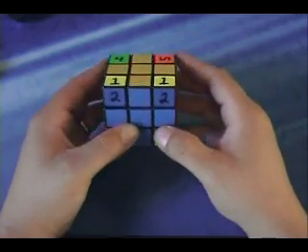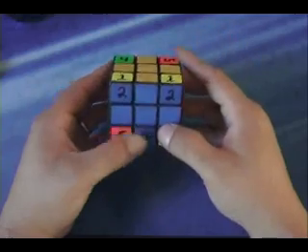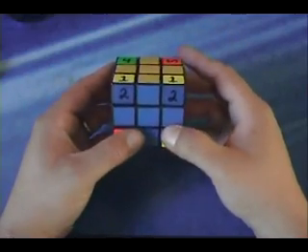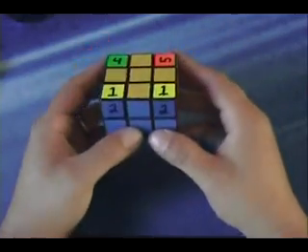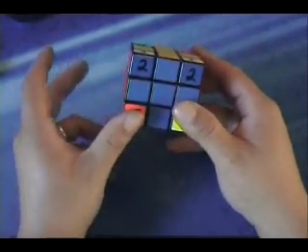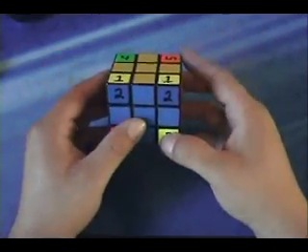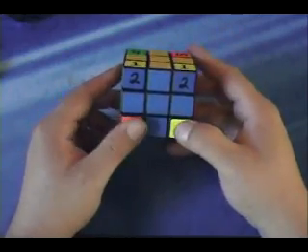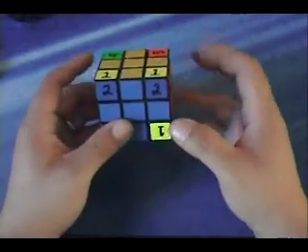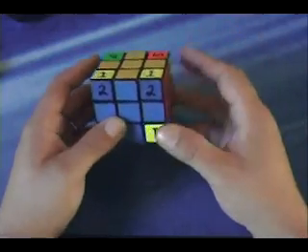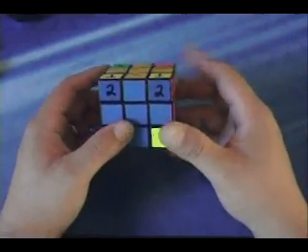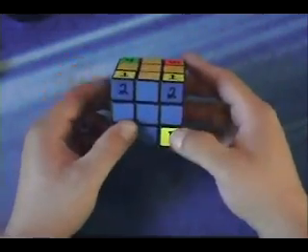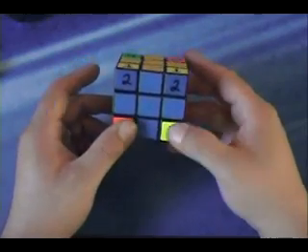So it's 2 again. Oh, I'm sorry. It goes 4, 2, 5, 2. And I continue doing that with all the corners, and that's how I memorize my corners.